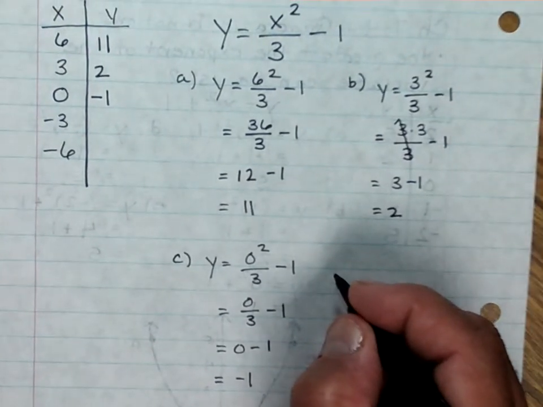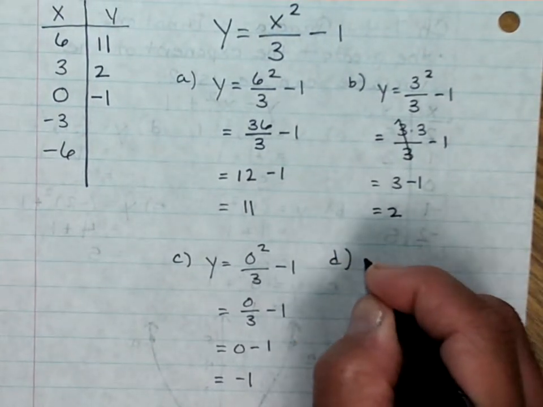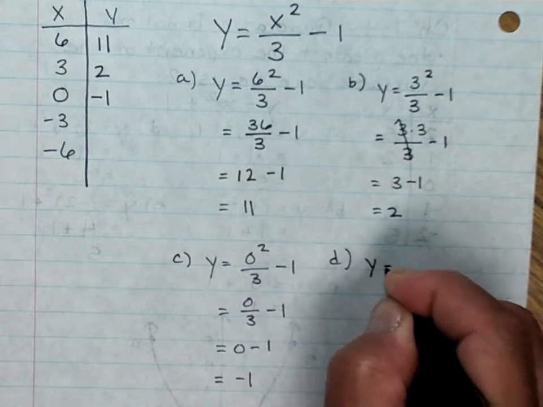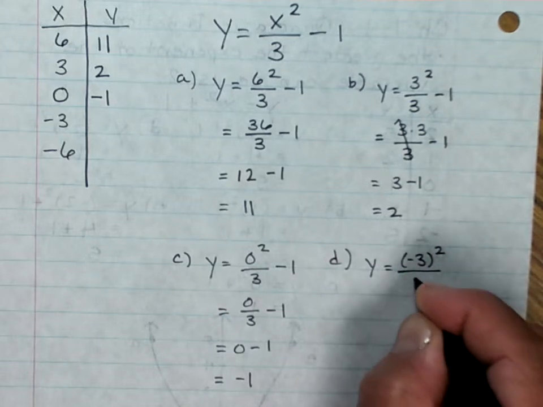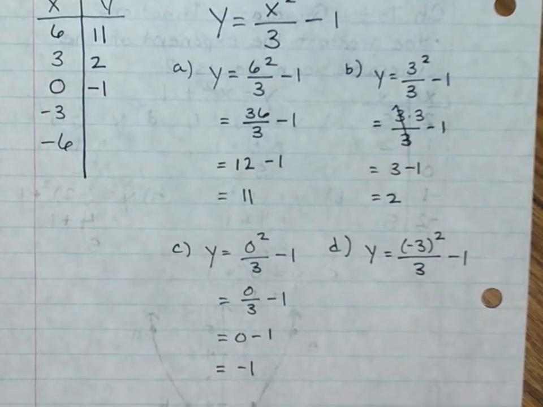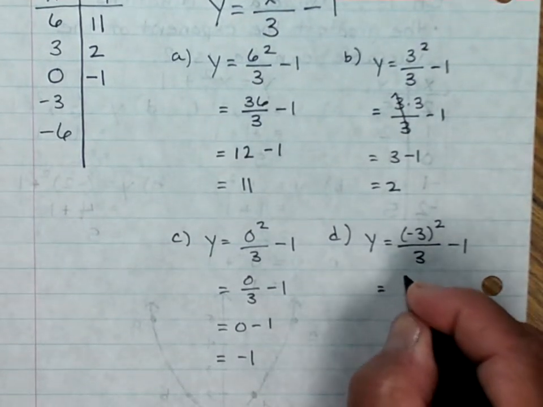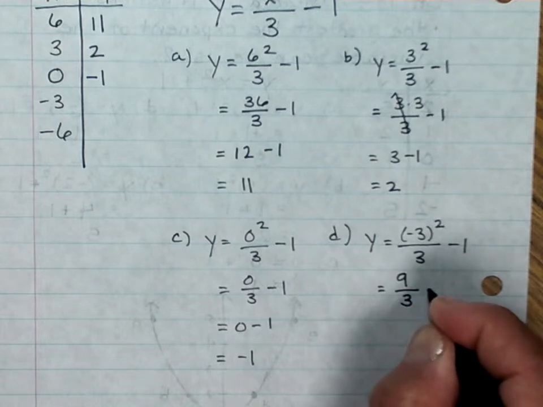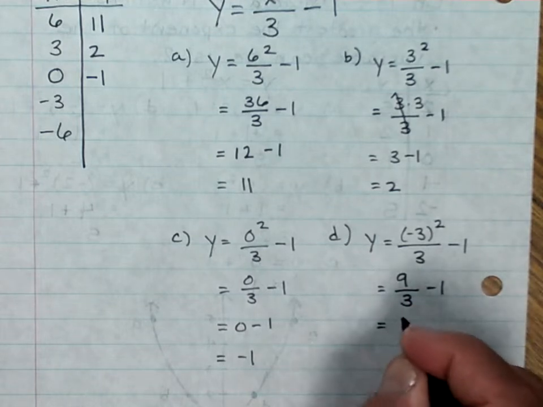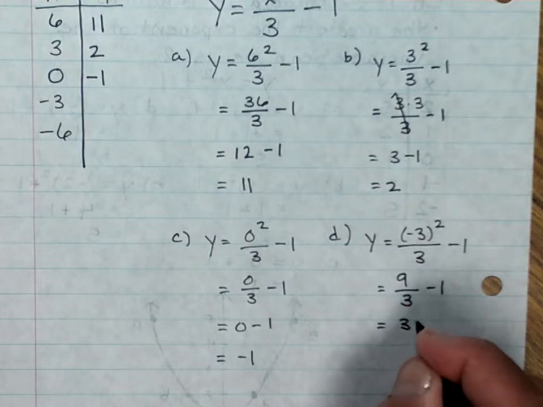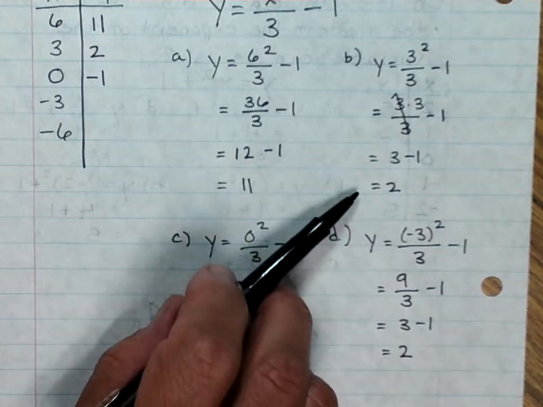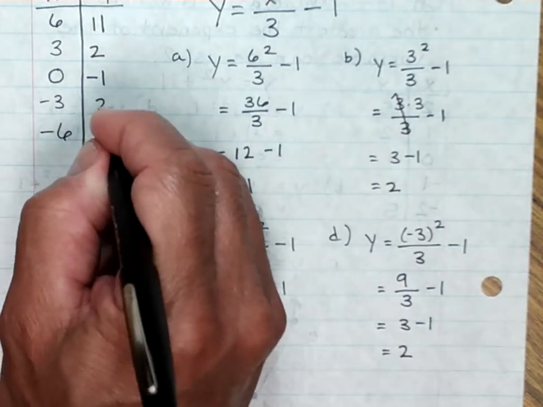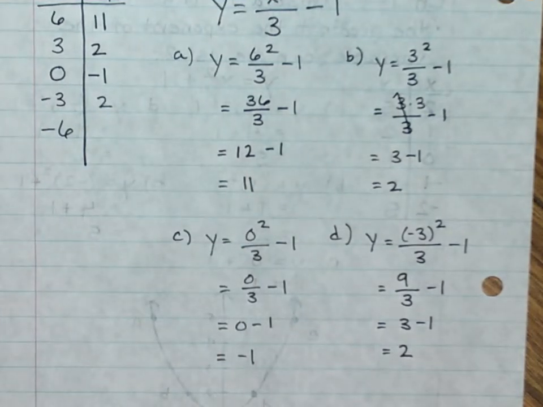Here comes D. This is the negative 3. Negative 3, the quantity negative 3 squared divided by 3 minus 1. That's going to be positive 9 over 3 minus 1. 9 divided by 3 is 3. Minus 1 is 2. We had an answer of 2 earlier, didn't we? Pay attention to your outputs as we go down the Y list of the T chart.